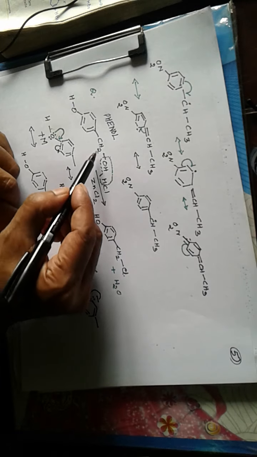So it is difficult, not easy. So the usual reactions of alcohols cannot be given by phenol. So the OH group cannot be replaced by Cl, and this is due to the double bond character, and this double bond character is entirely due to what is called resonance. So resonance is the answer to most of the theoretical questions in organic chemistry.